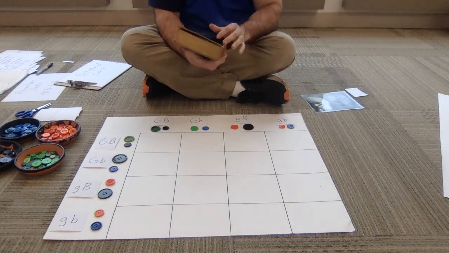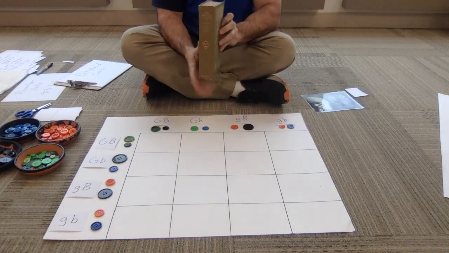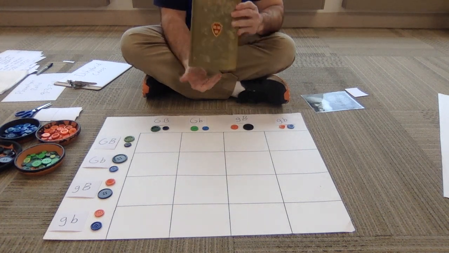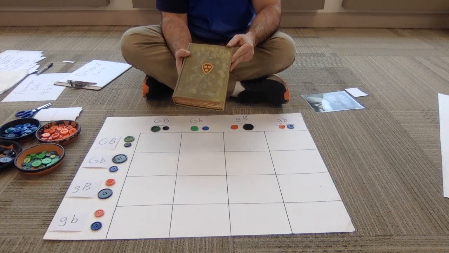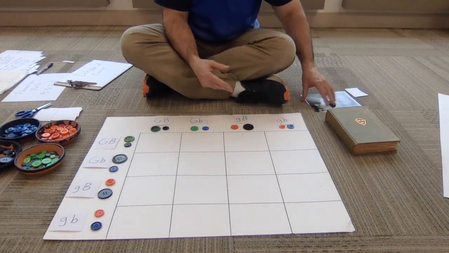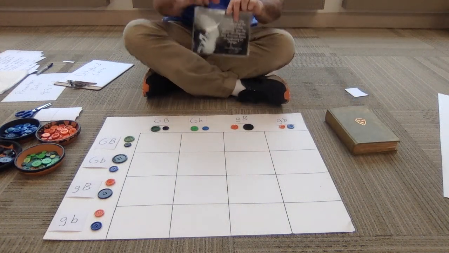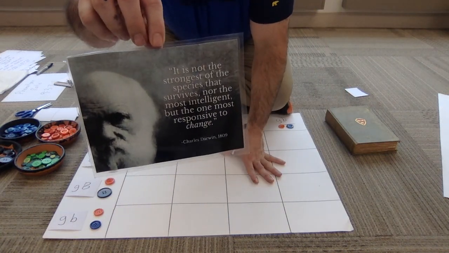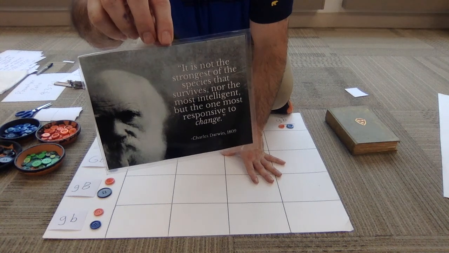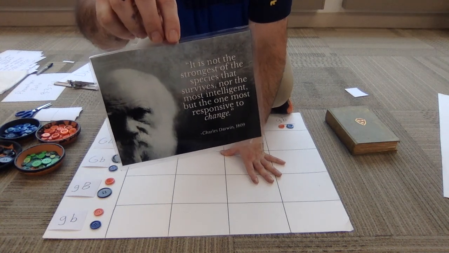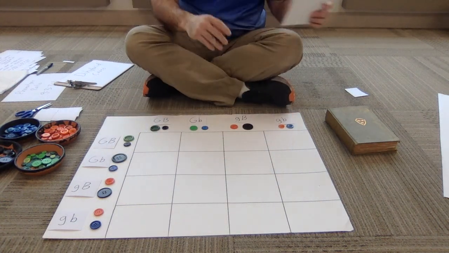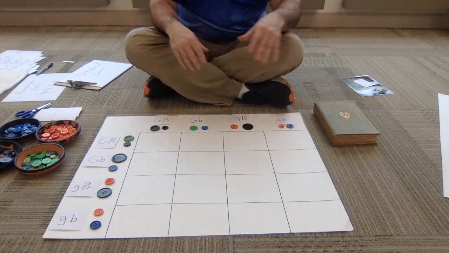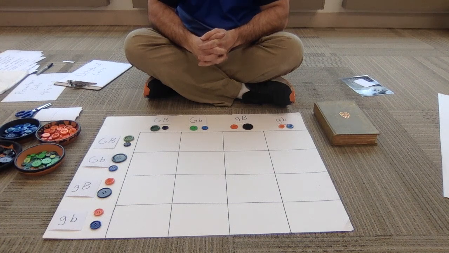A fun little thing I've got here. I've got Charles Darwin's Origin of the Species here from 1859 from the Harvard Classics edition. And I got a nice little quote from Charles Darwin to help us understand the importance of genetics. It is not the strongest of the species that survives, nor the most intelligent, but the one most responsive to change. Very interesting. Genetics and adaptation, etc., are all about responsiveness to change.